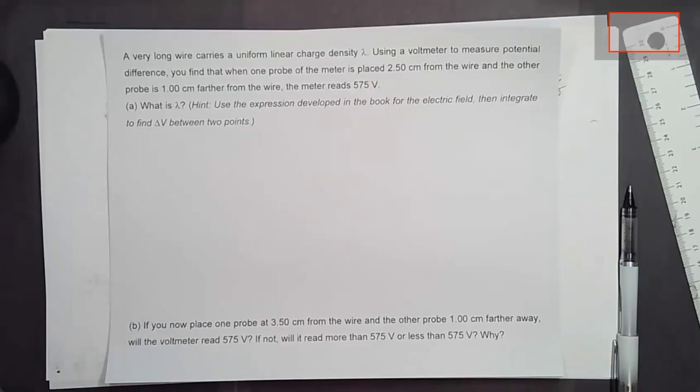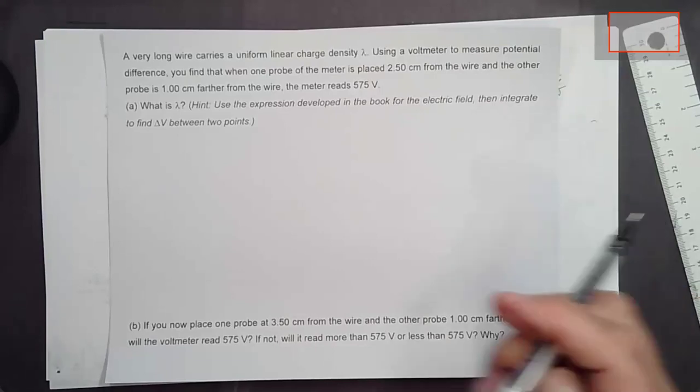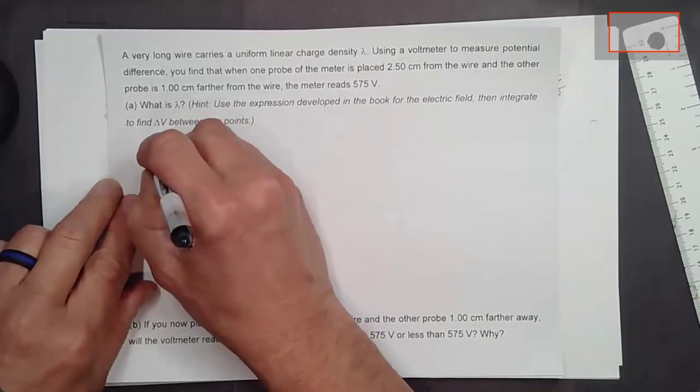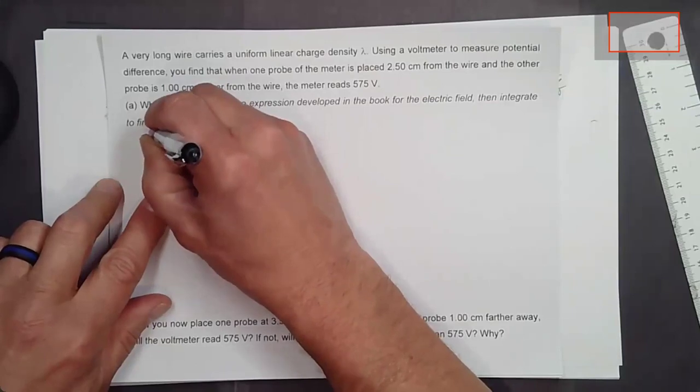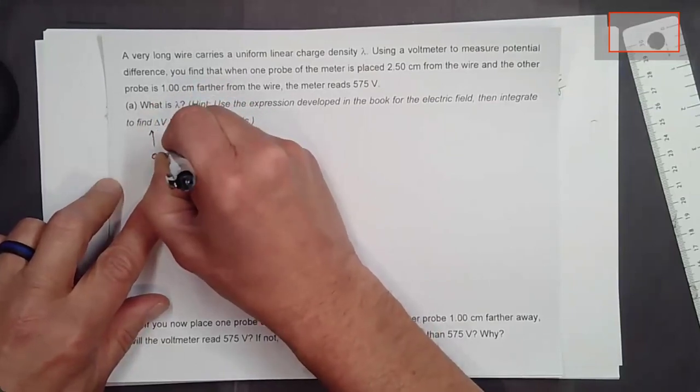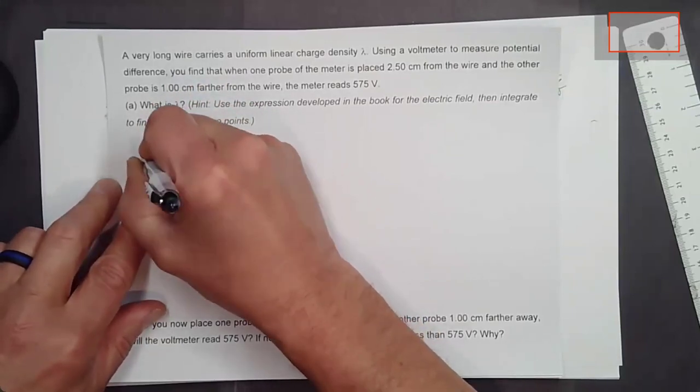Okay, well, something about a long straight line is that, if it's positively charged, its electric field will point radially away from the wire. And so looking down the wire, you would have this electric field that just points away. Now, this is looking down the wire.